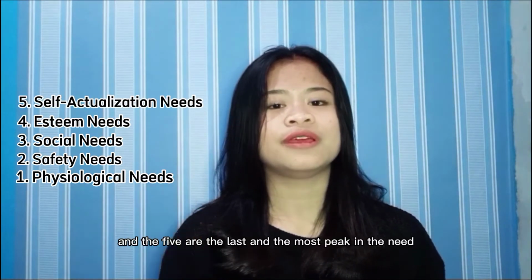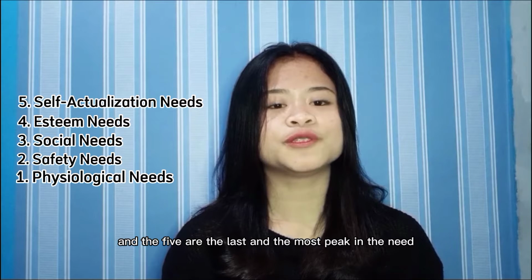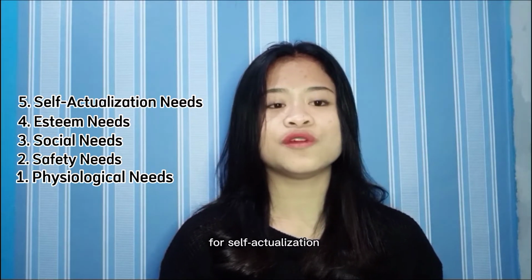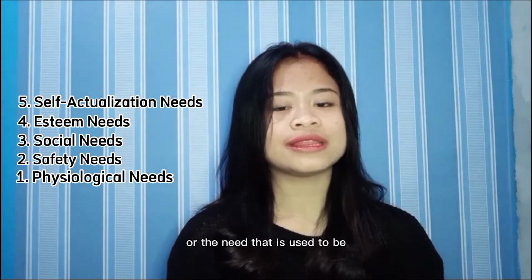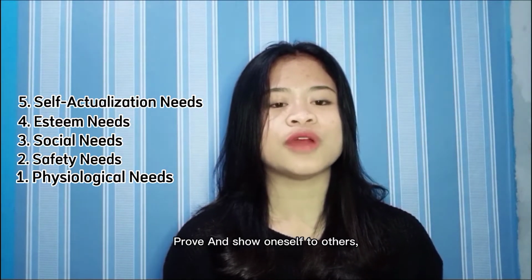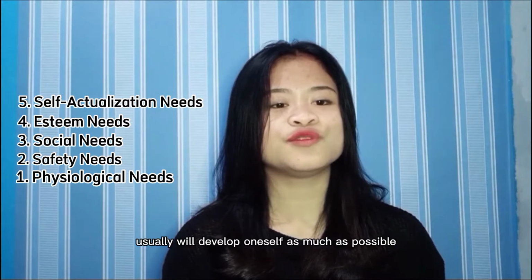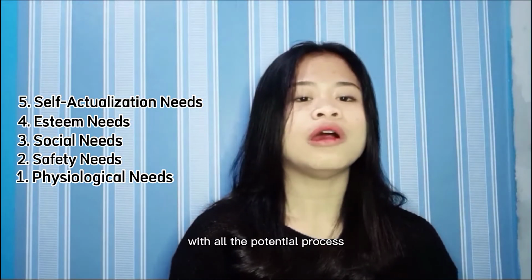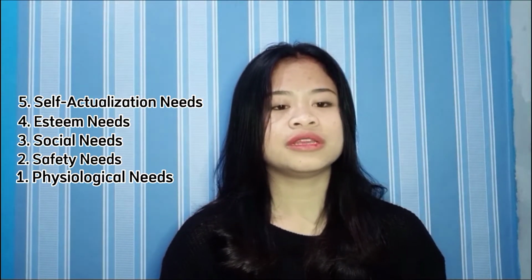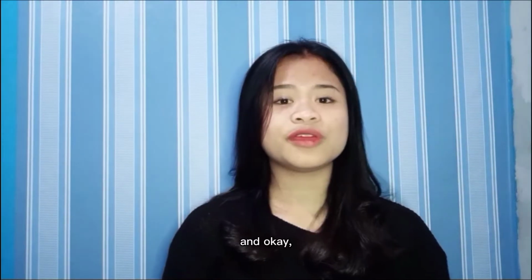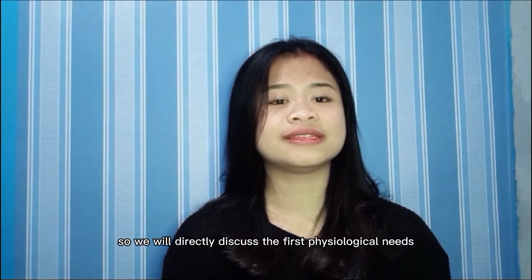And the fifth, the last and the biggest, is the need for self-actualization, or the need used to prove and show oneself to others. In this need, one usually develops oneself as much as possible with all the potential to be the best by one's abilities. We will directly discuss the first, physiological needs.